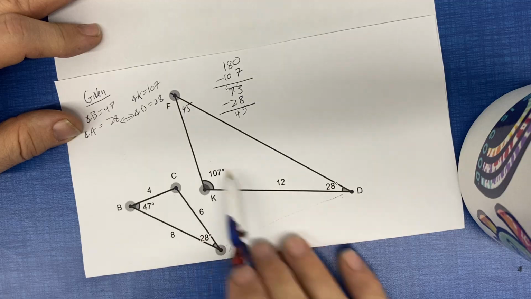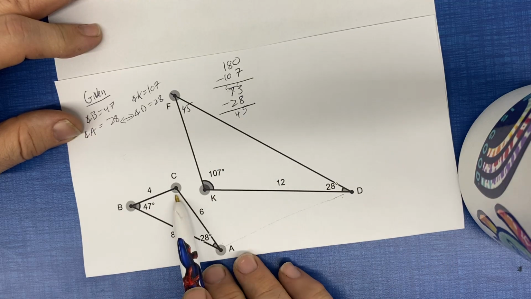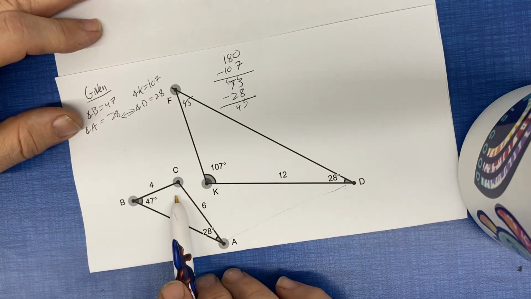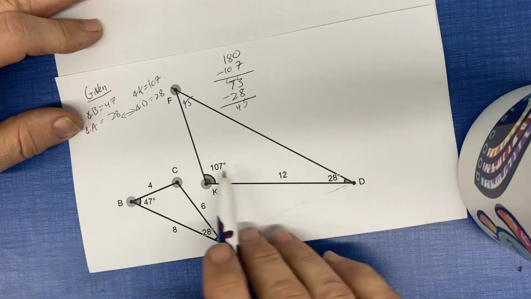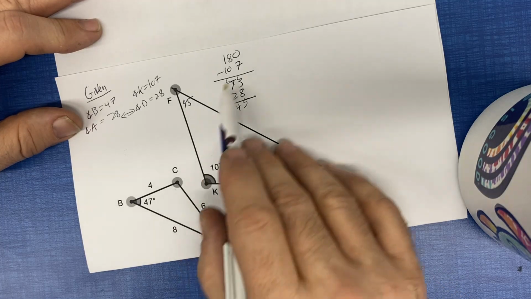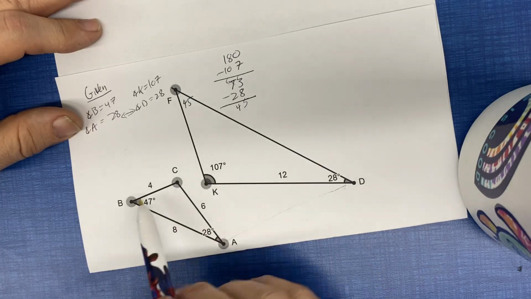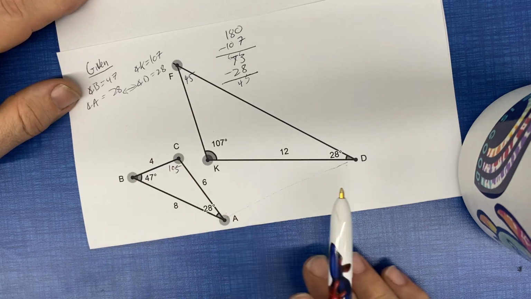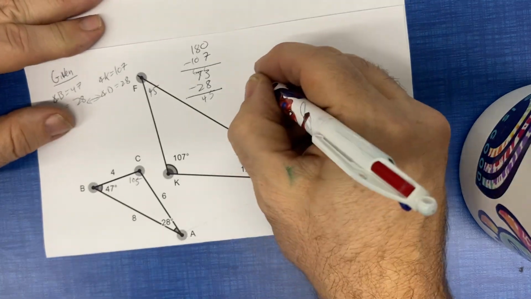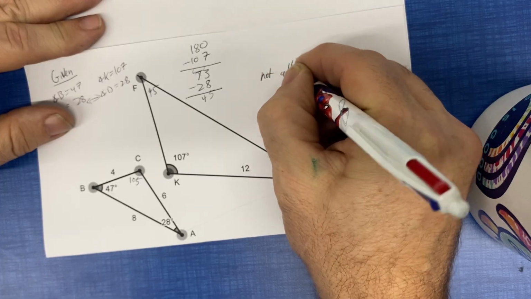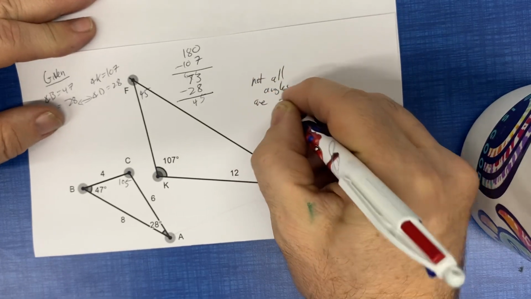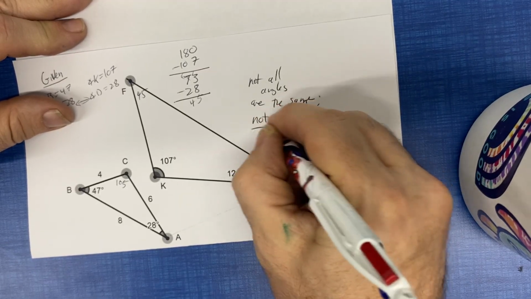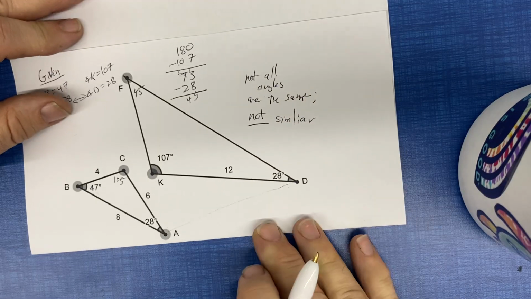So I know that I can't have all three angles be the same, because even if this one were the same as this one, these wouldn't be the same. In fact, we know that this one can't be the same because they all have to add up to the same thing. So if 107 plus 28 plus 45 is 180, then if I have 2 more degrees here, I'd have to have 2 less degrees here. And if you check that, those do add up to 180 degrees. So because not all angles are the same, these are not similar, okay?